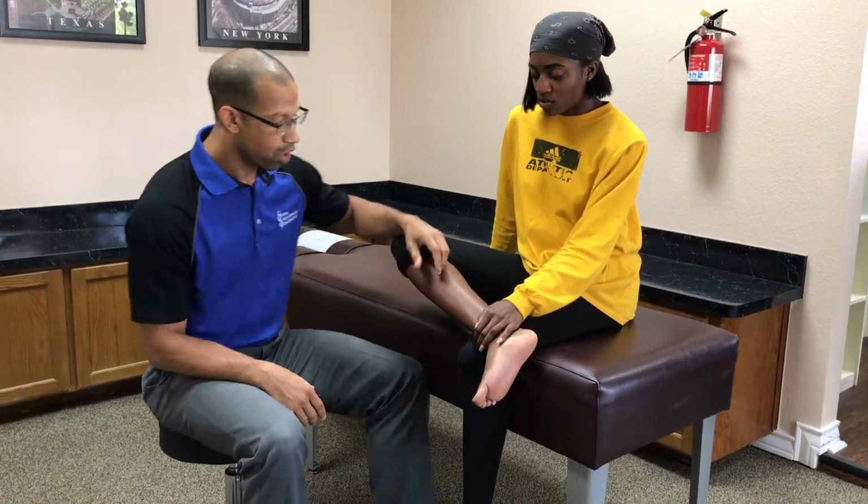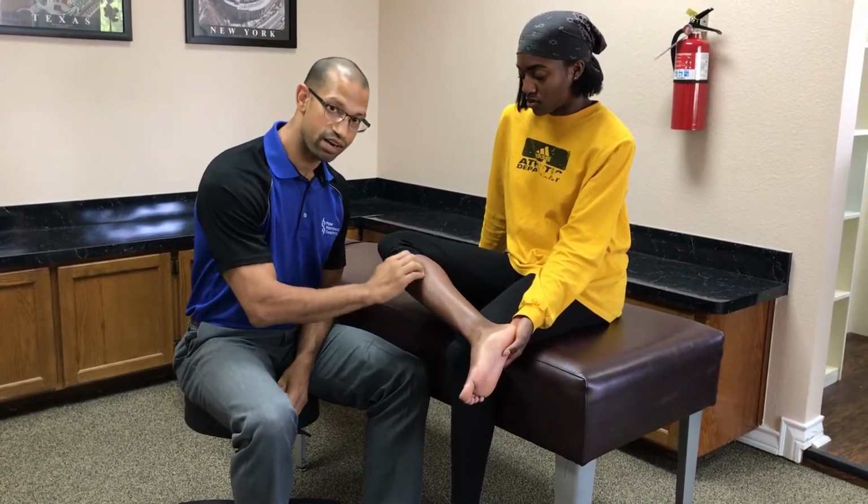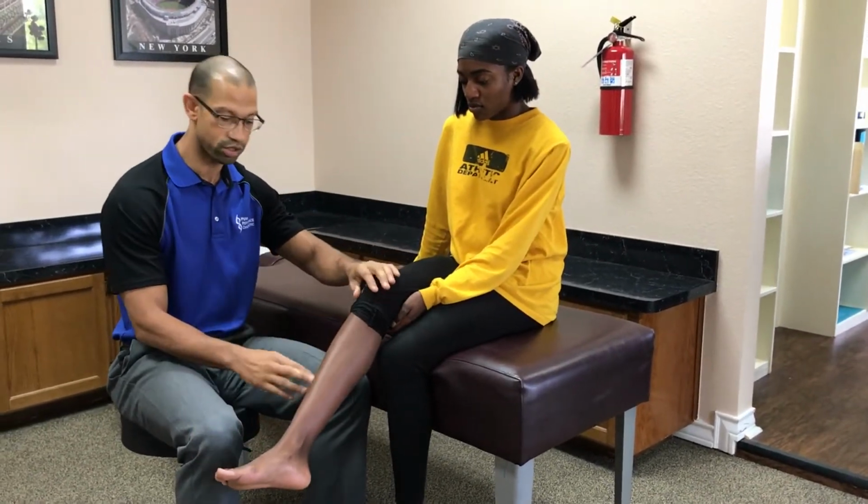Just like all foot pain is plantar fasciitis. It's not. All wrist pain is carpal tunnel. It's not. There's a lot of things that it could be. And so as soon as she came in, I'm like, where does it hurt? And she points to the inside of her shin. Guess what? Shin splints don't present on the inside of the shin. They present on the outside in this particular muscle.